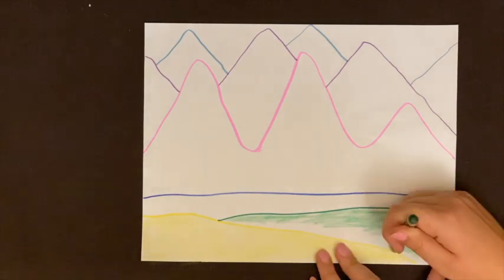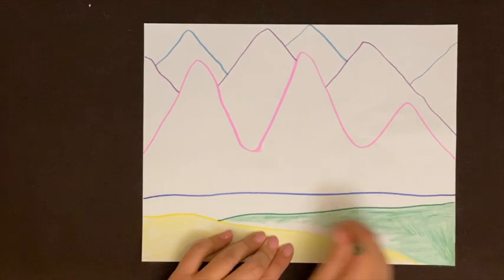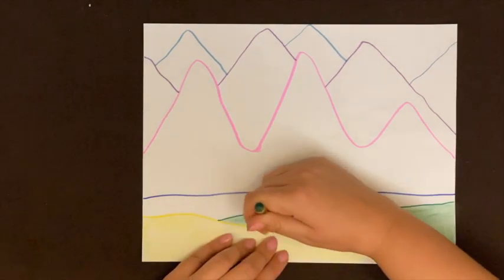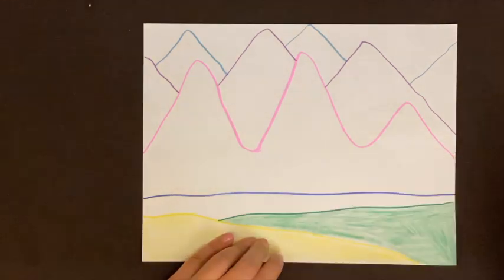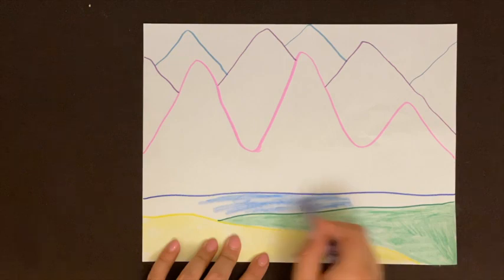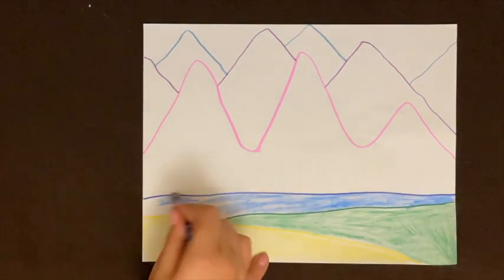Can you guess what the next color will be? If you guessed blue, you're right. That's what's coming next. Keep on going with this until you have completed and filled out the entire drawing. You shouldn't have any white paper left when you are done. You should have it all colored in with different colors so it looks like a full and complete piece.